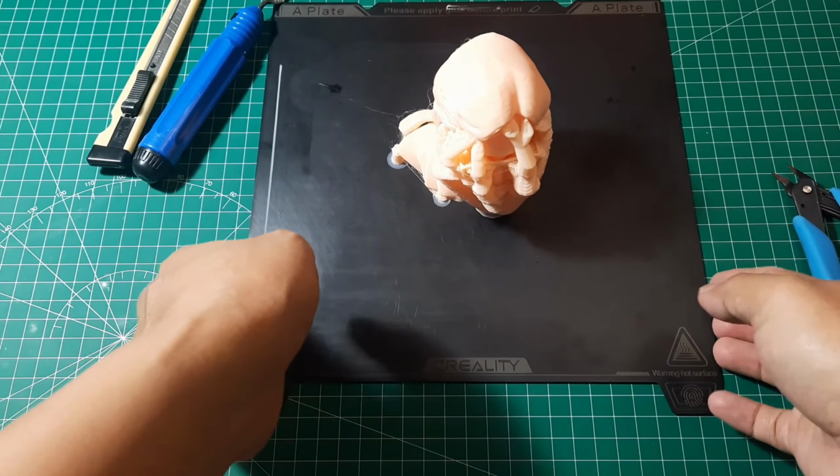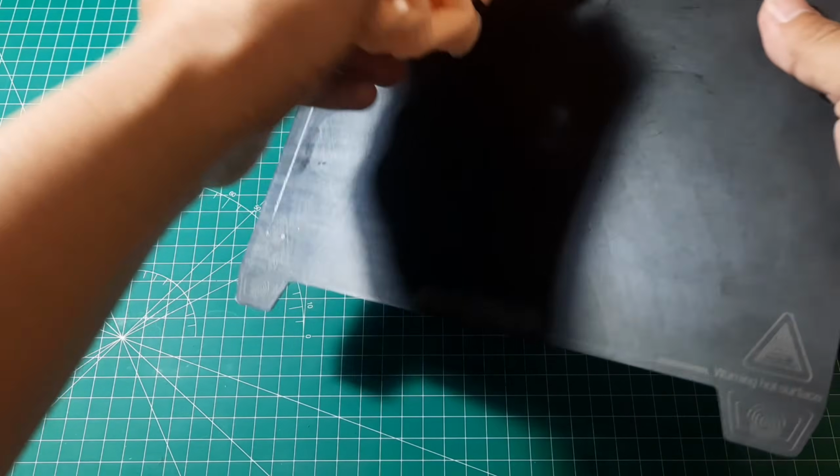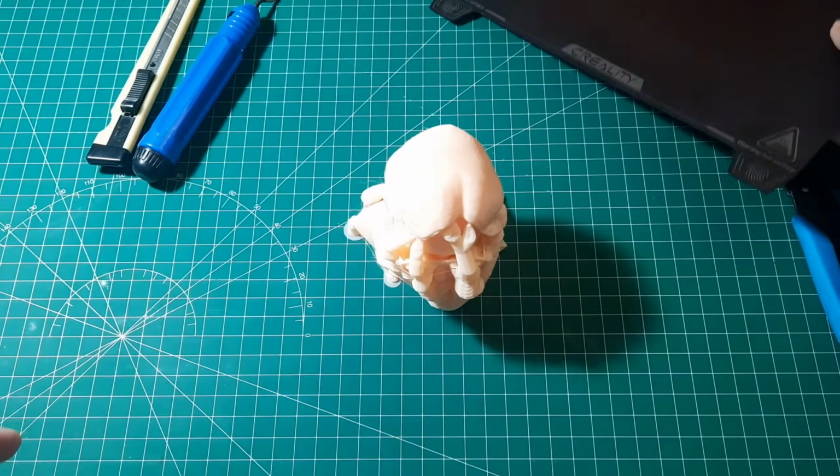And here's the finished print. There's still a lot of support material, so make sure to remove it carefully.